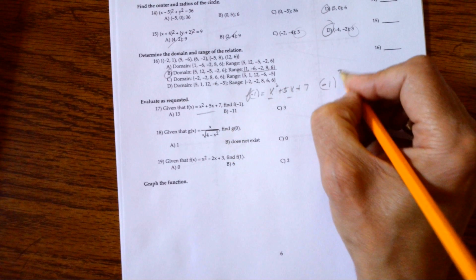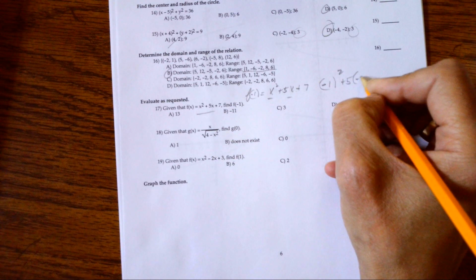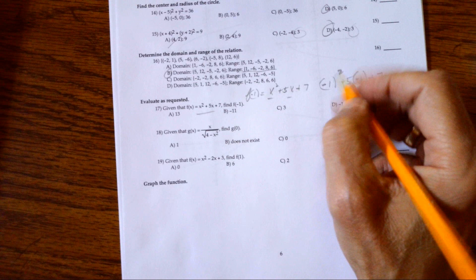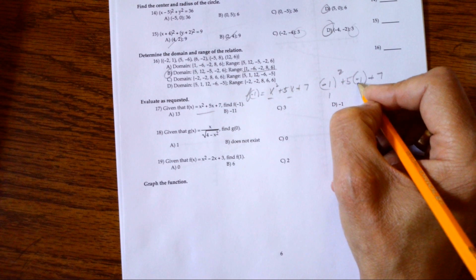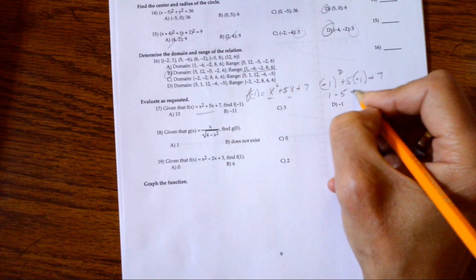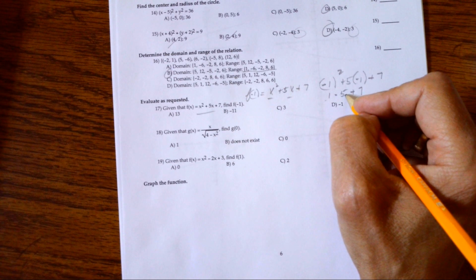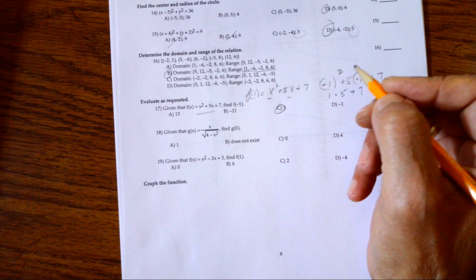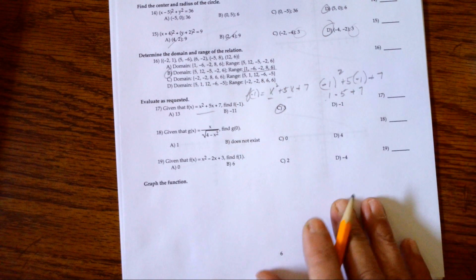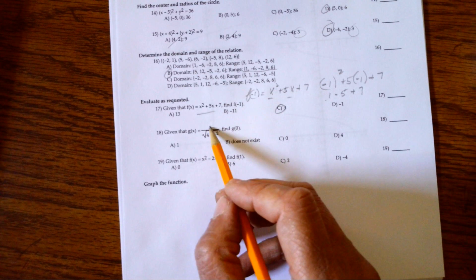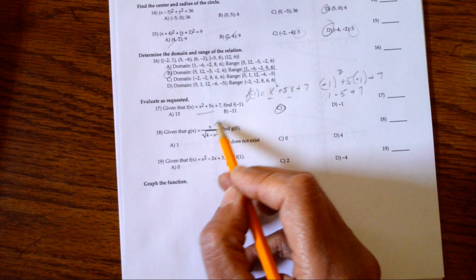So -1 squared plus 5 times -1 plus 7. So what do we got? -1 squared is 1, plus 5 times -1 is -5, plus 7. Let's see, 7 and 1 is 8. 8 subtract 5, well, it's 3. Number 17, letter C.